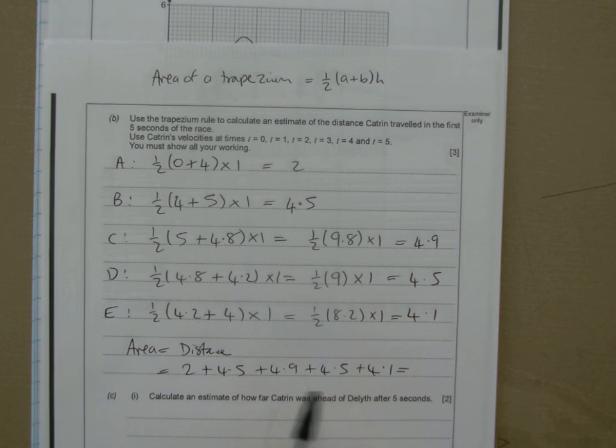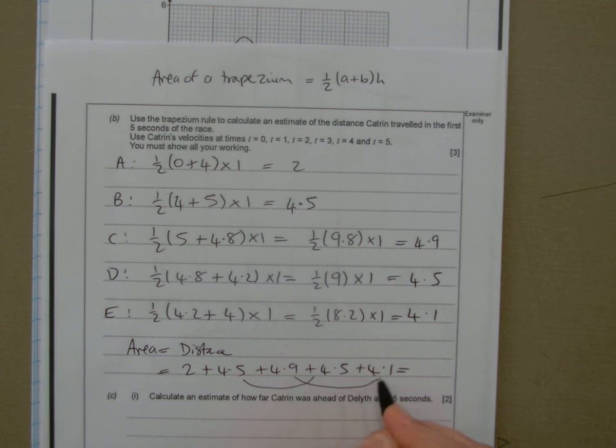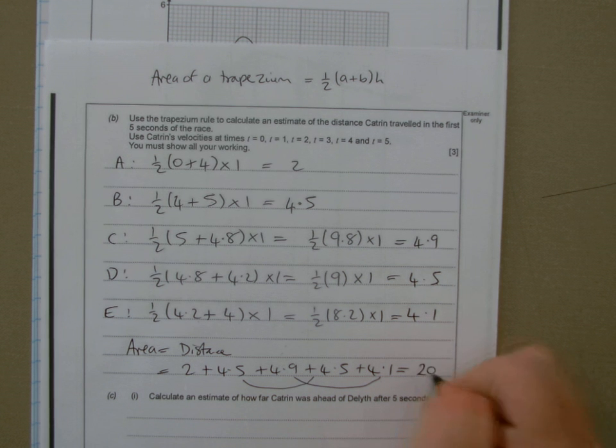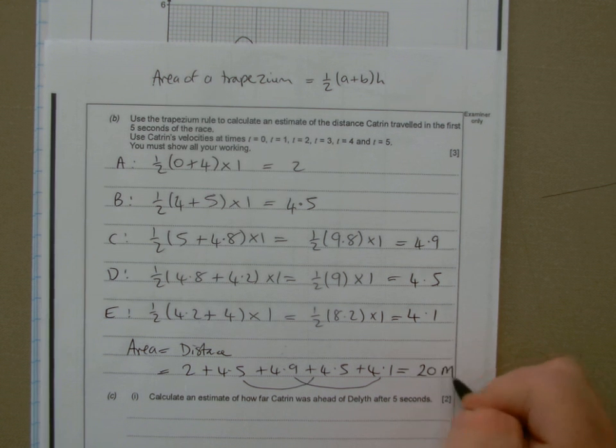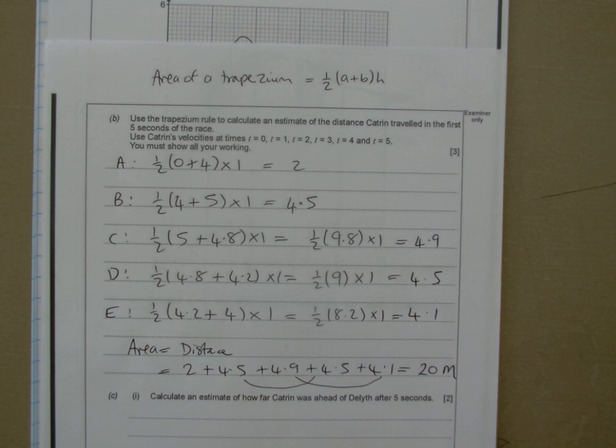Now in my head, I'm thinking, let's add these two together first, because 4.9 plus 4.1 will be 9. Then 4.5 and 4.5, add those two, group them like that. So that's 9, that's also 9, so that's 18, plus that 2 is 20, and it's measured in meters, as we can see from the graph. So total of 20.